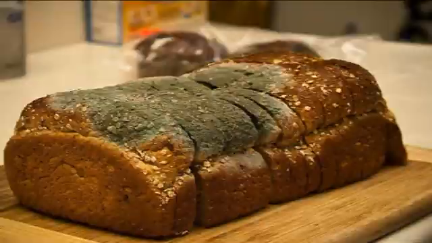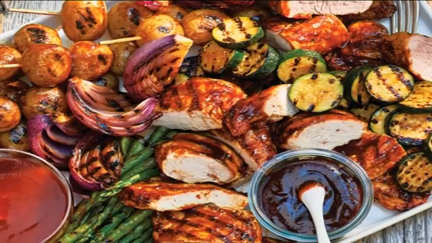Hello viewers, let's learn about food microbiology today. All foods harbor one or more types of microorganisms except for a few sterile foods. Microbes have a desirable role in food production, especially as fermented foods. Microbes can also cause food spoilage and foodborne diseases.